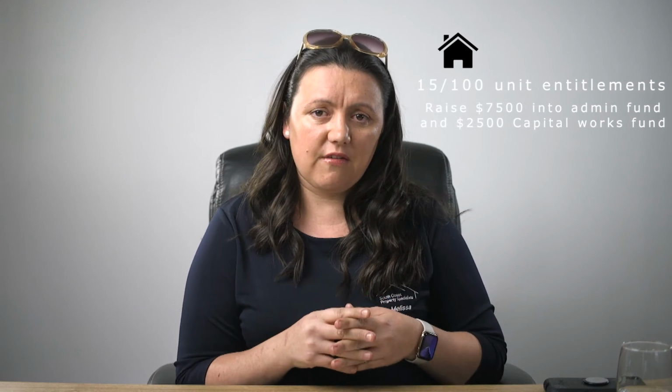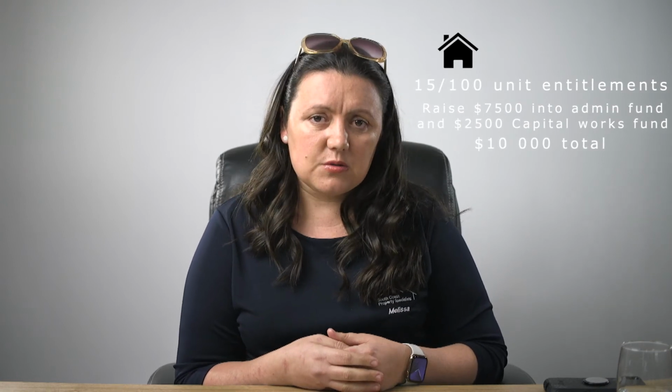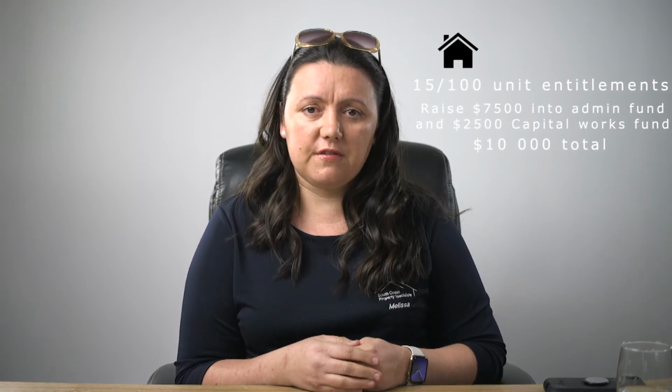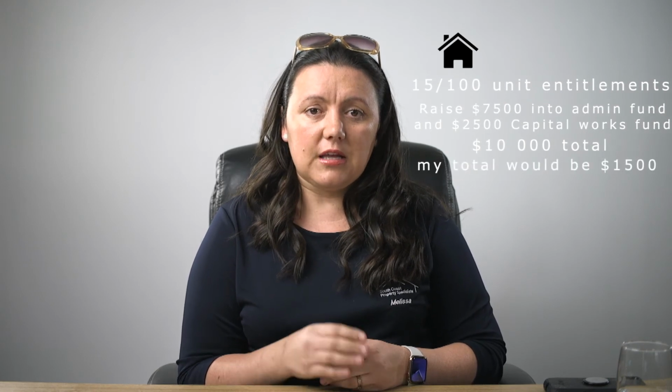So once we've decided how much needs to be raised into the admin fund and the Capital Works Fund, we set the levies. Let's imagine that I own a unit that has 15 unit entitlements out of a possible 100 unit entitlements. And then at the AGM, we decide to raise $7,500 into the admin fund and $2,500 into the Capital Works Fund for a total of $10,000. This $10,000 would be divided by 100 and then multiplied by 15. So the total levy for my year would be $1,500. Let's imagine that my neighbour has a slightly larger unit and 20 unit entitlements. Their total levy for the year would be $2,000.